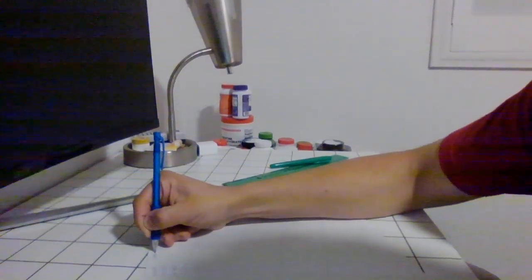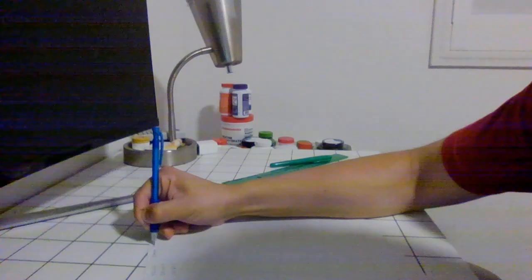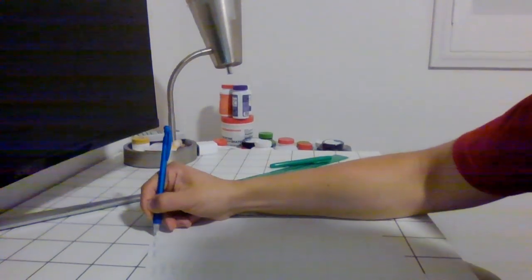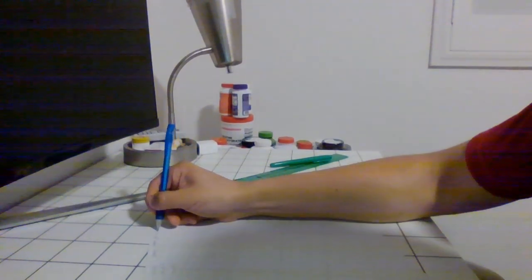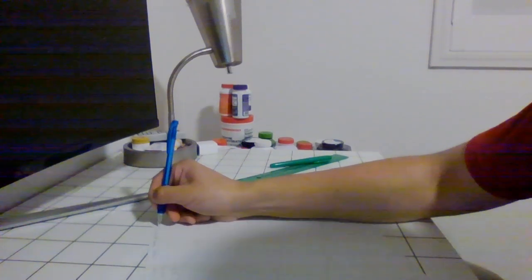And then our density function, let me write that down, is rho of x, y, z, which is equal to xy plus z.